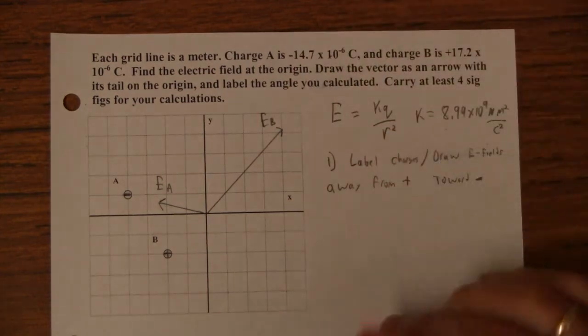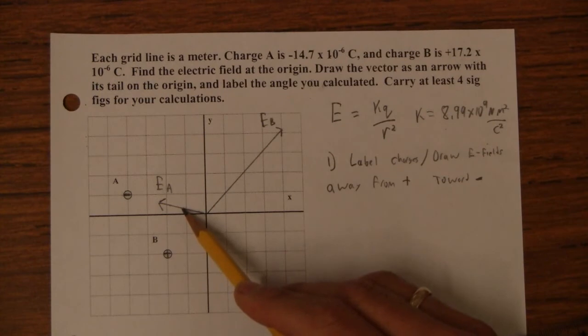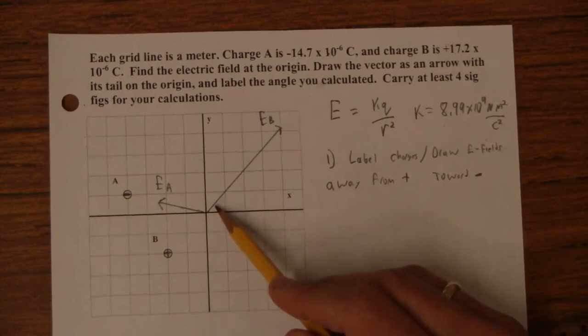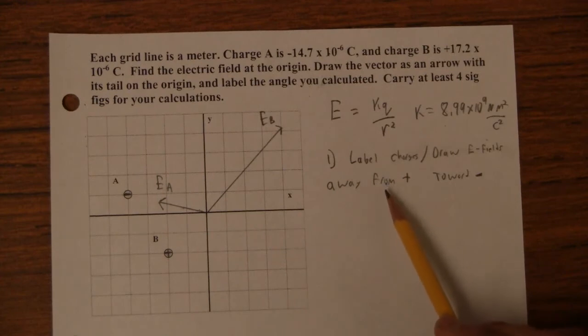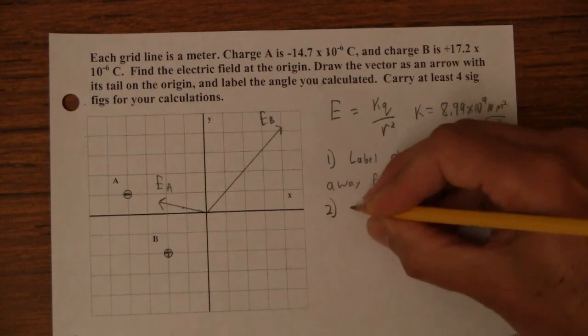Okay. So the electric field from B would be away from B, and we're just going to add these two vectors. First figure out the magnitudes, and then add those two vectors. Okay? So that's the first part. In the next video, I'm going to show you how to figure out the magnitudes.